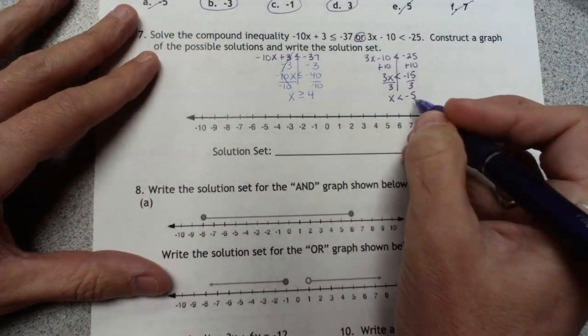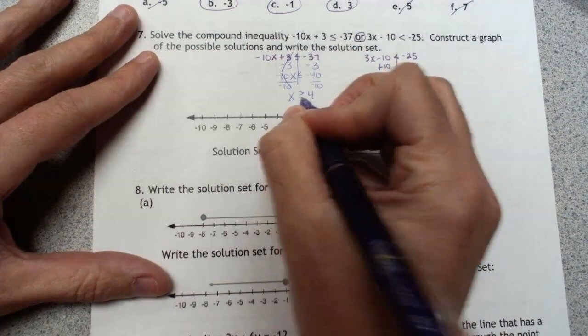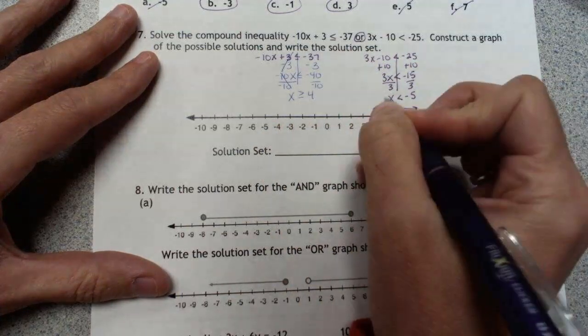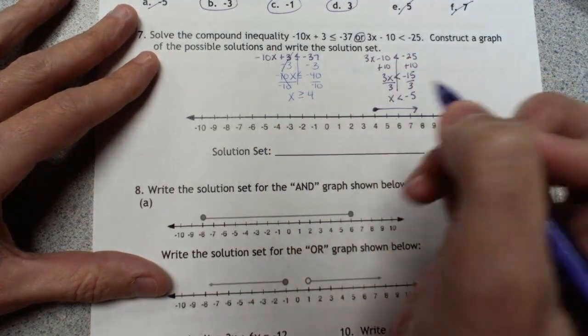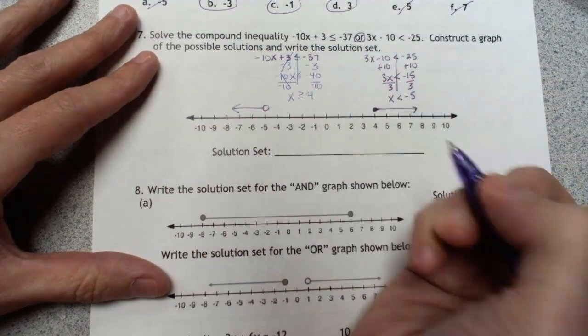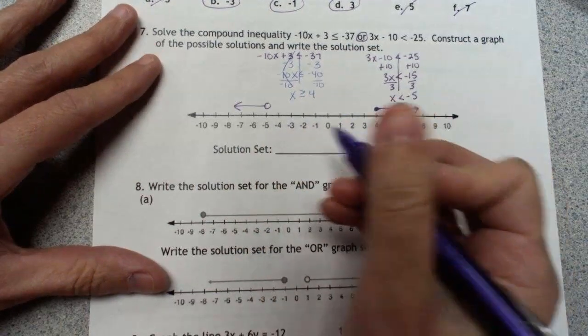All right, so we're going to graph this. This is a closed circle at 4, pointing to the number, so that goes to the right. This is an open circle at -5, points to the letter, shade to the left. So it is an OR. We can see that's going out.